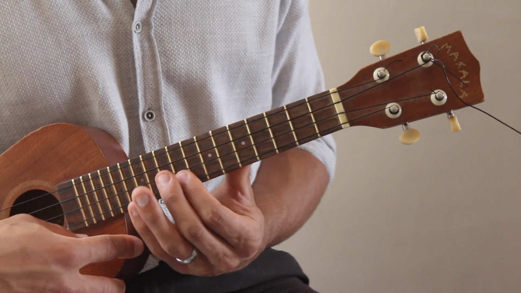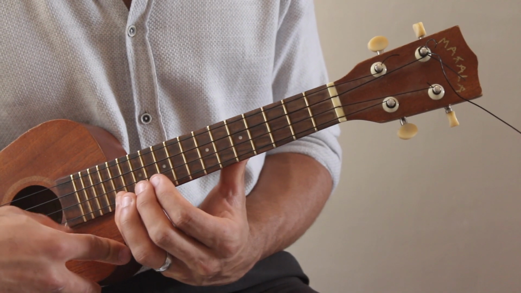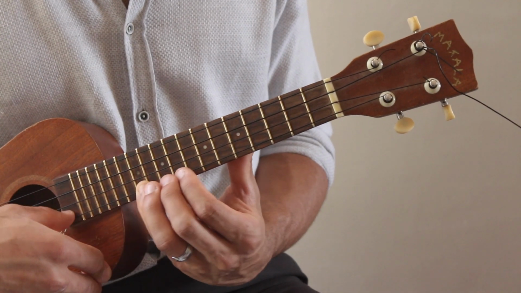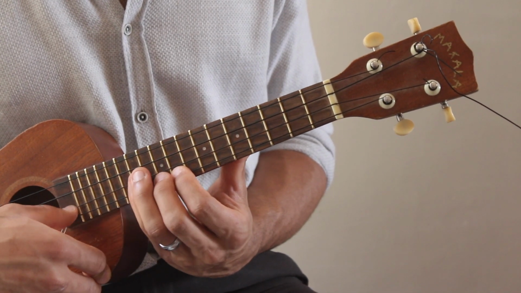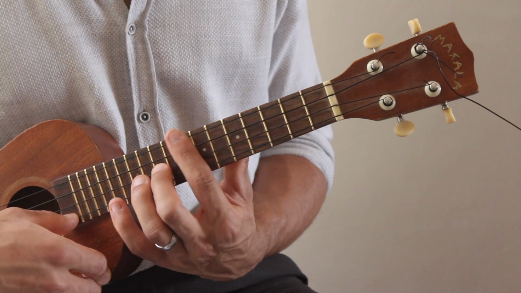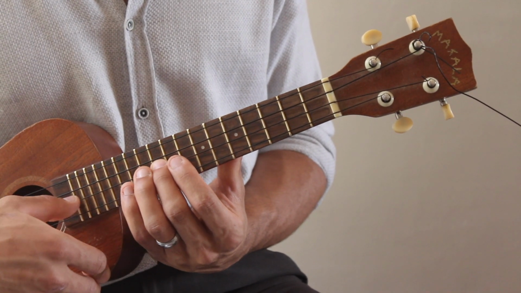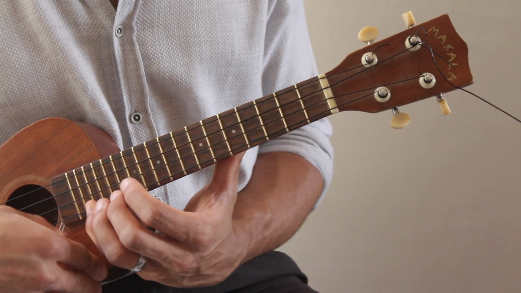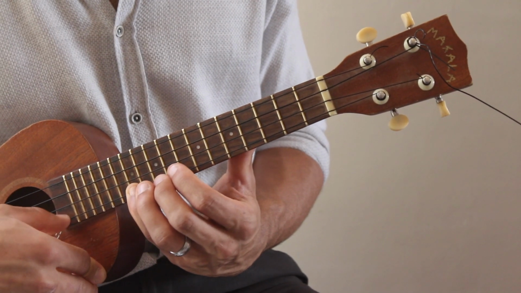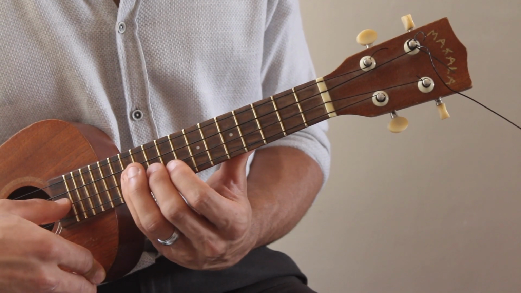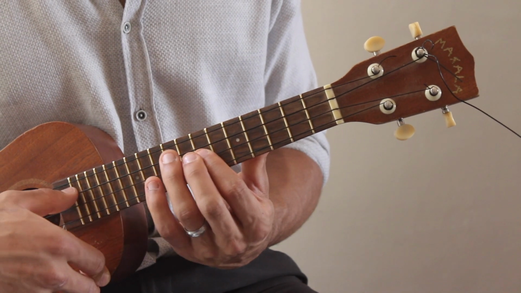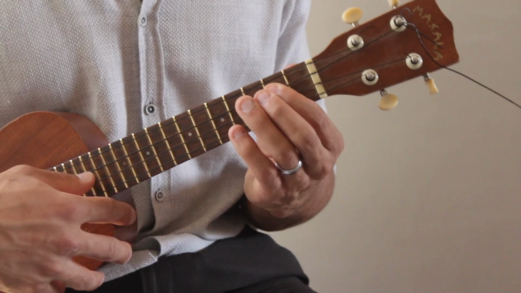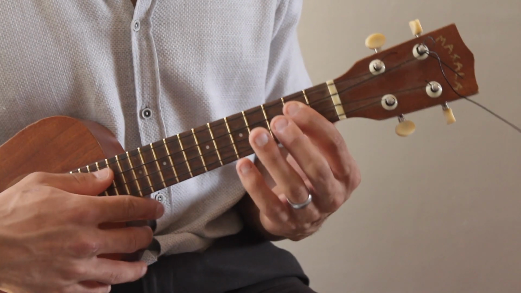1, 2, 3, 4, 5, 6, 7, 1. Backwards with the pinky. 1, 7, 6, 5, 4, 3, 2, 1. Last time, then we keep on going on that second octave. 1, 2, 3, 4, 5, 6, 7, 1, 7, 6, 5, 4, 3, 2, 1. So let's put all those 2 octaves together on that diagonal movement.